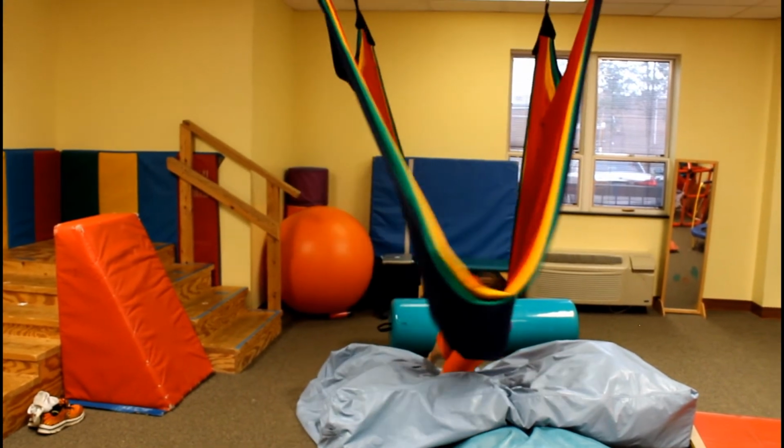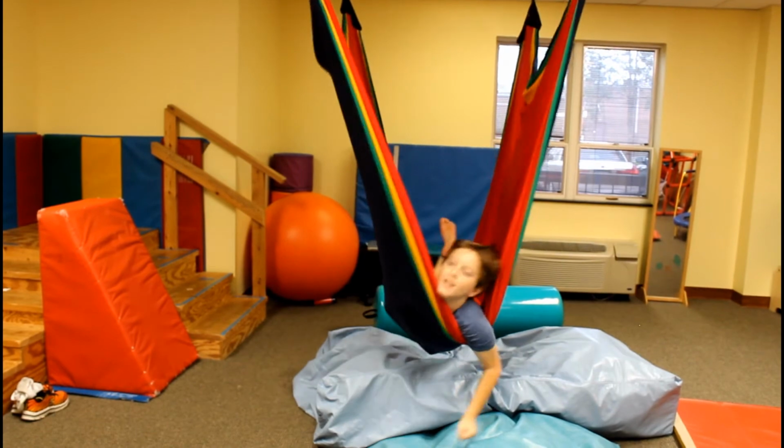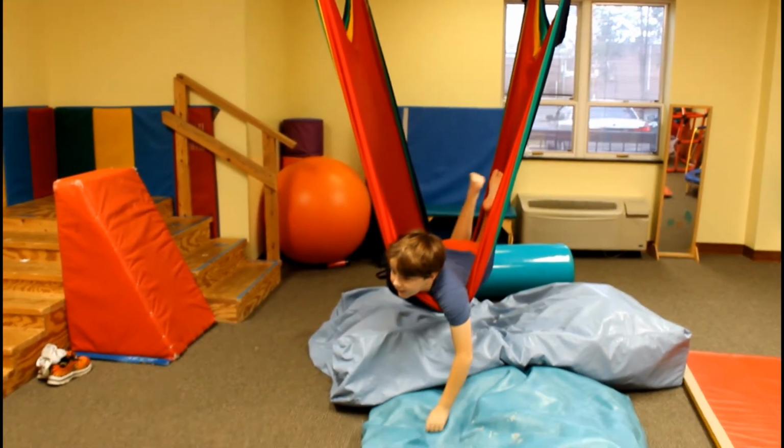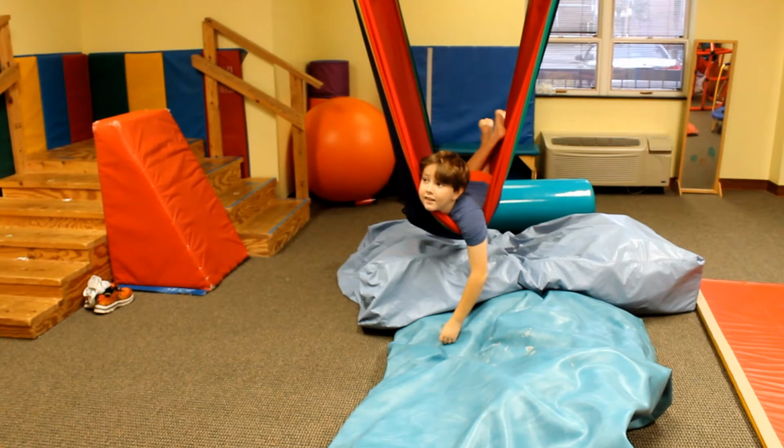This is called an acrobat swing. While you may not have one of these at home, you can get similar input using a hammock. In addition to the input from the fabric, having your child lay across the hammock and weight bear through their arms will provide input into their elbows and shoulders.